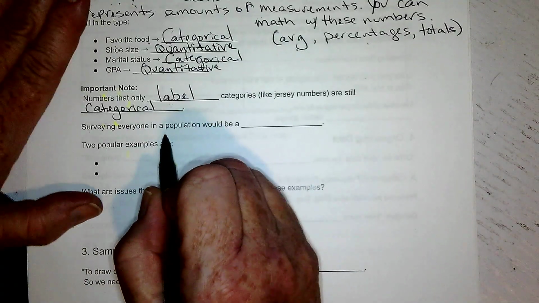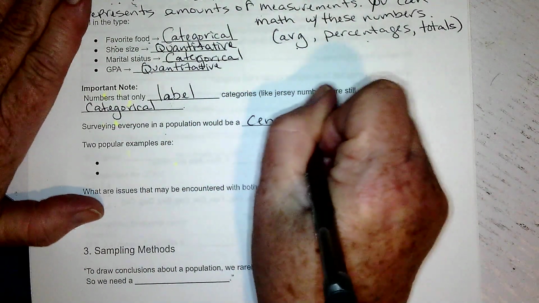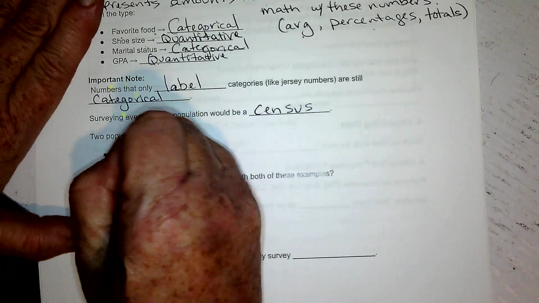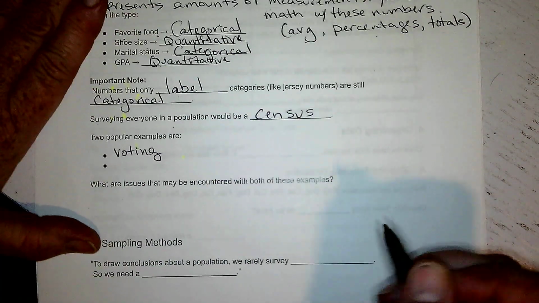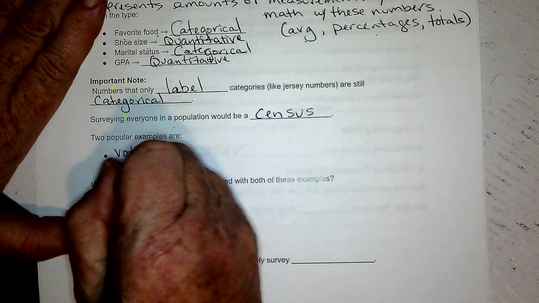Surveying everyone in a population would be a census. Two popular examples are voting and the population census that is taken every 10 years.